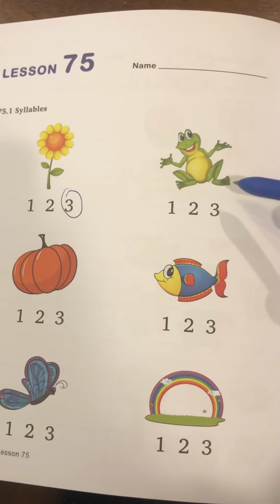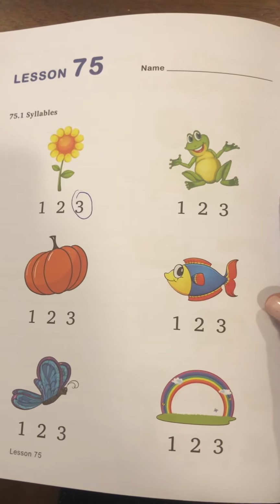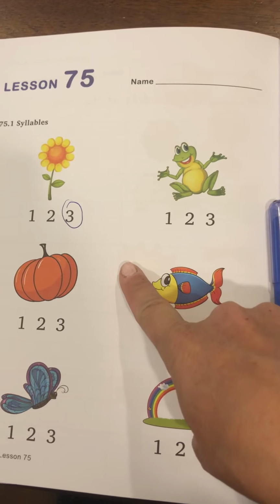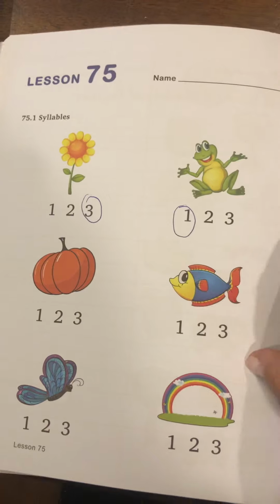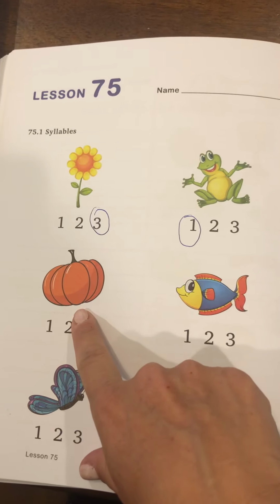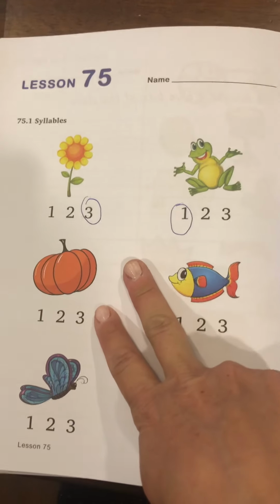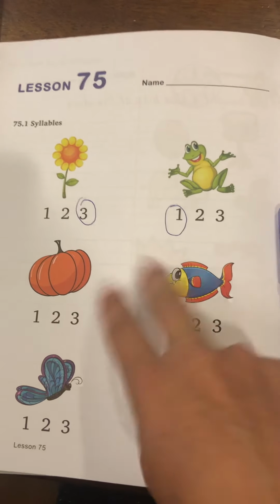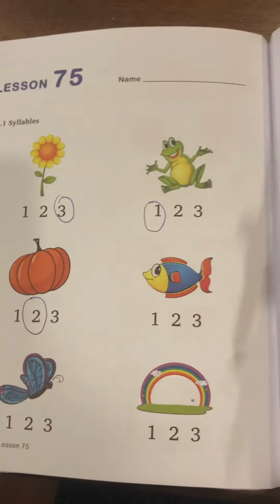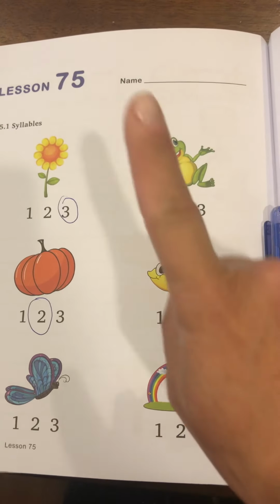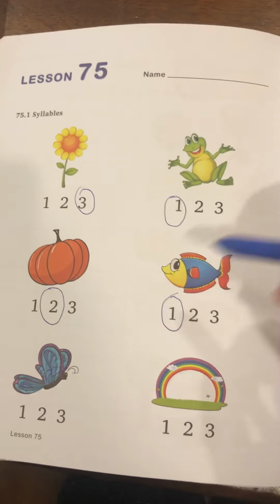Let's look at the frog. Let's tap our finger and count how many times we tap. Frog. Excellent. Just one syllable for frog. Let's look at this word. This is a big word. Pumpkin. How many times? 2. Excellent. So I'm going to circle the 2. Let's look at this one. Fish. Just one syllable. One part.